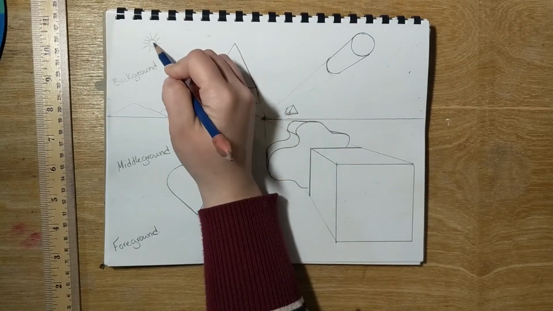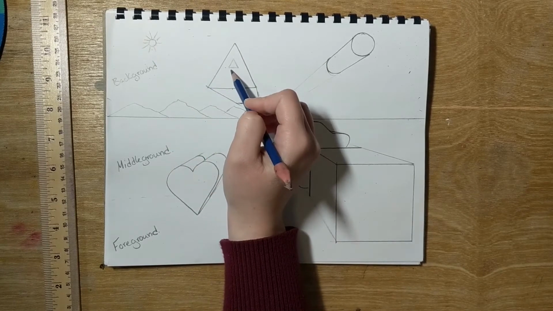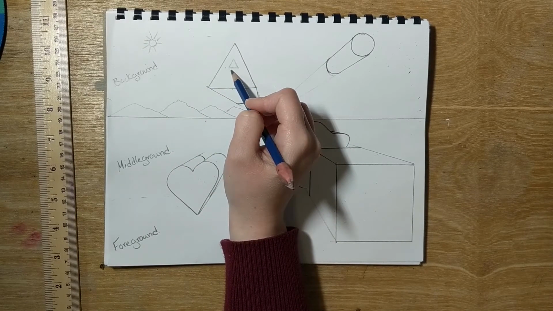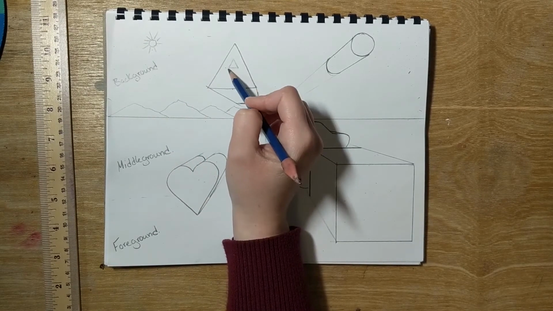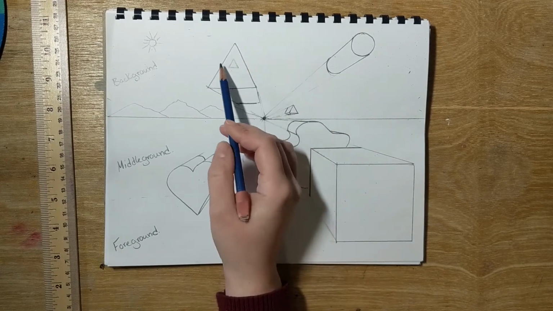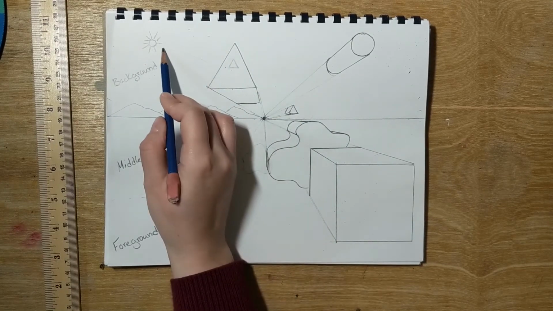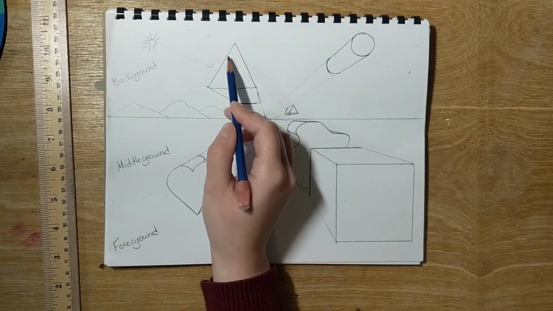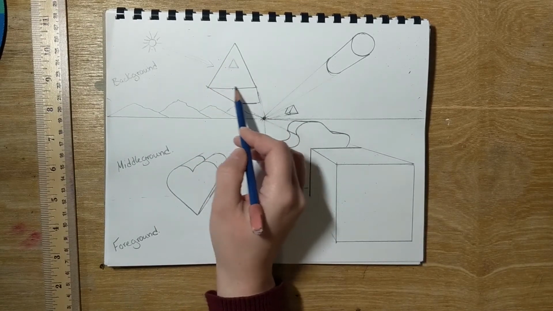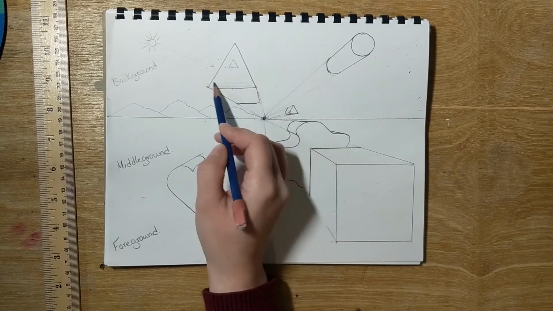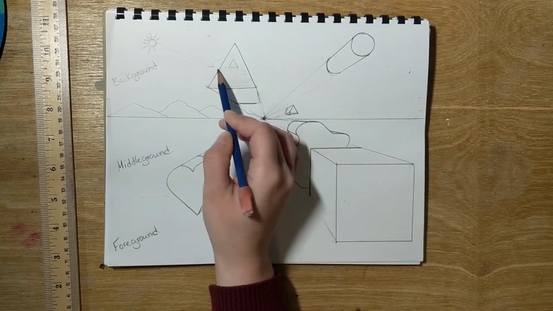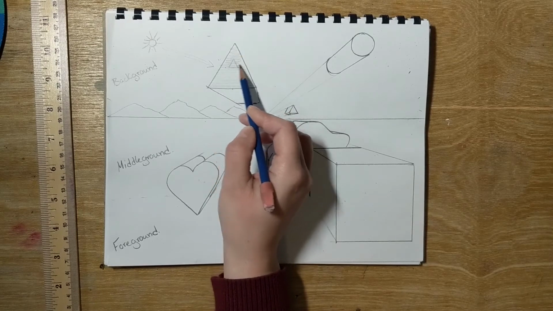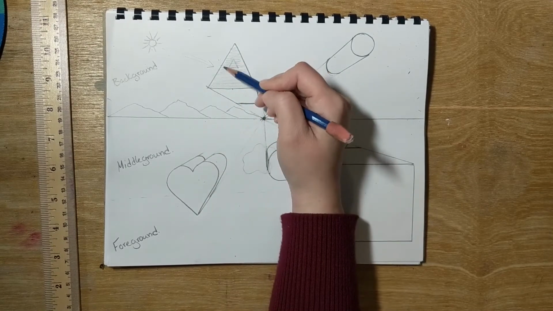Okay, so my sun, if I'm looking at this pyramid that's up in the sky here, what I'm going to do is look to see where the sun would be hitting it, and it would be hitting it here on the left. So that means that this front edge is probably going to be a little bit lighter. Okay, so I'm going to shade that in.